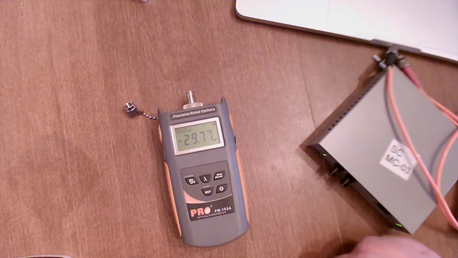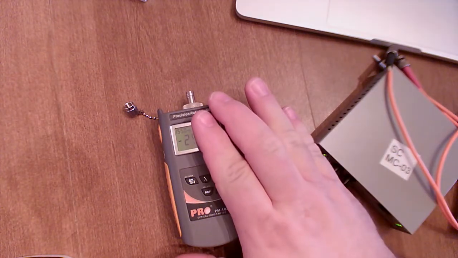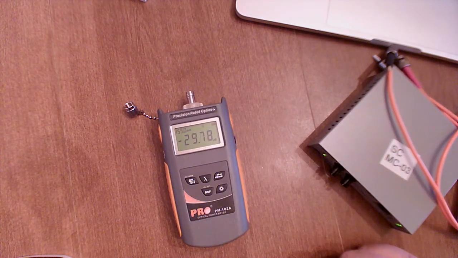Hi, it's CNT140. We are working on our fiber optic cabling lab. We're now moving on to the next section on our fiber optic power meter.